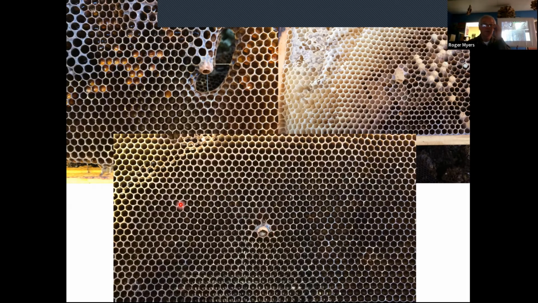Again, here's some older foundation. Here's some really black foundation. The shiny stuff up in here is bee bread. The bees collect pollen. And if they don't eat it right away and they want to store it for future use, they mix a little honey with it, and it ferments just a touch. That's their way of preserving pollen for future use. And that pollen will usually have a shine to it.